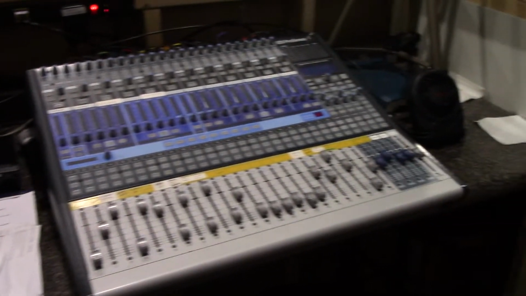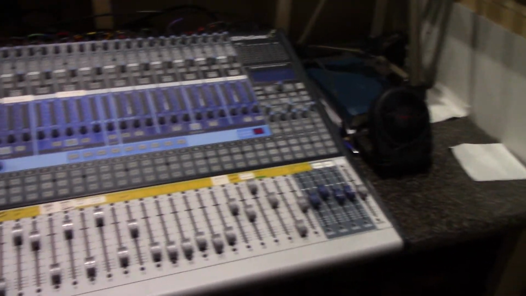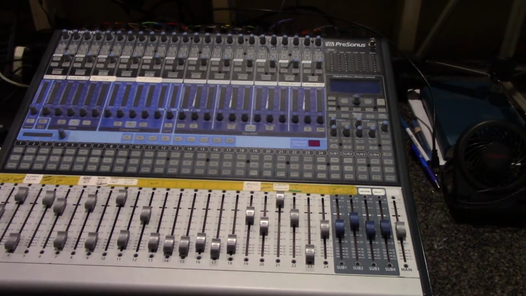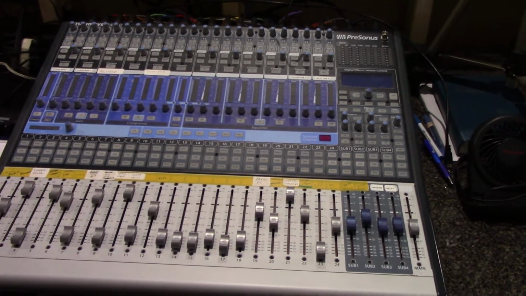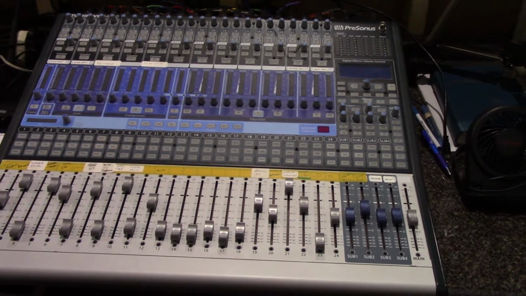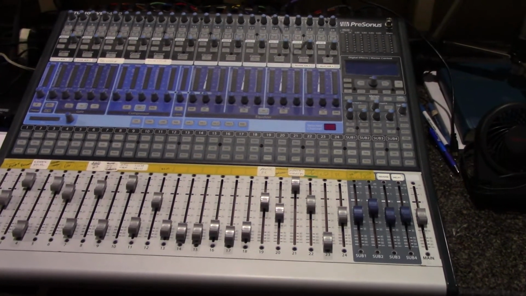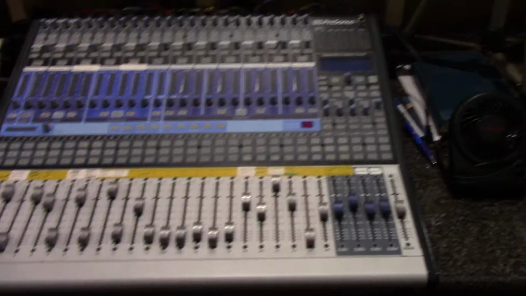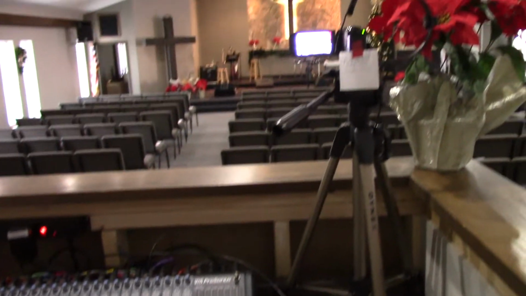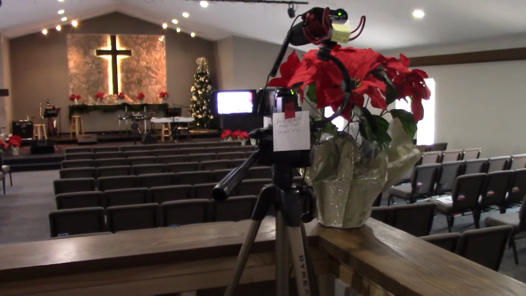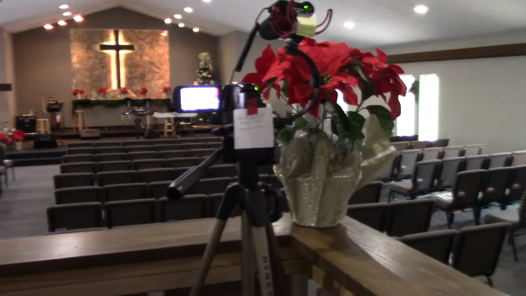And now continuing to the right, we've got our audio console to control the audio for the band, as well as anything coming out of the computers music-wise, videos, the audio levels there. And then finally, we've got the camera itself that's used to shoot and stream the service.